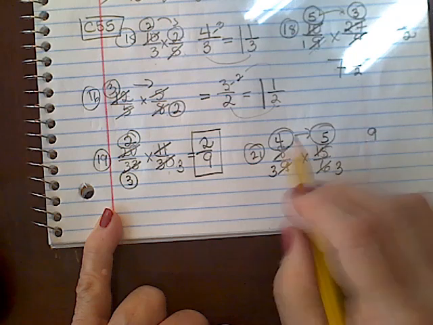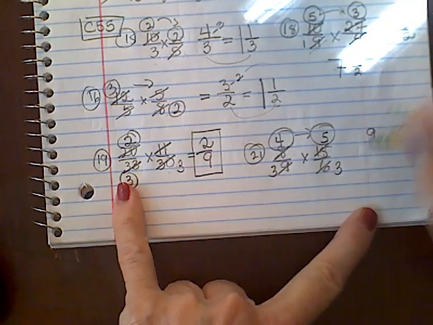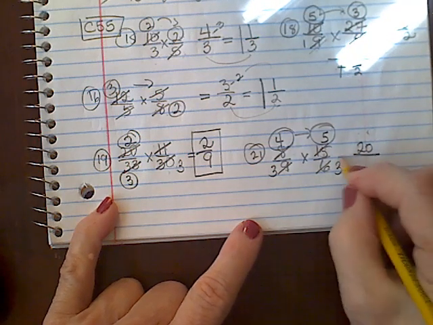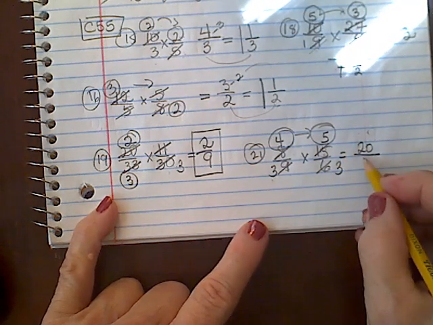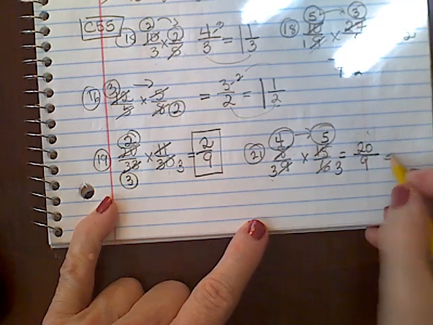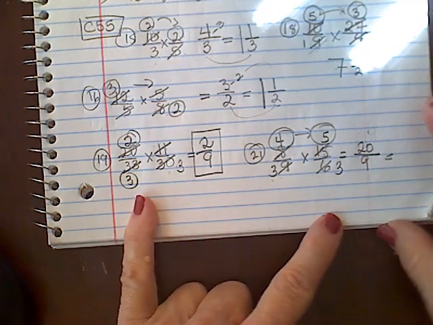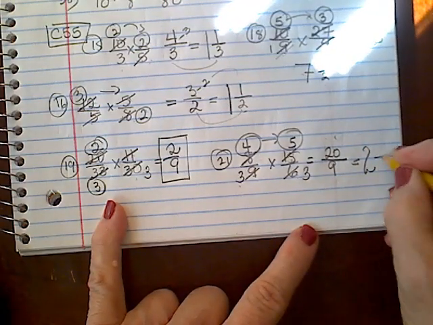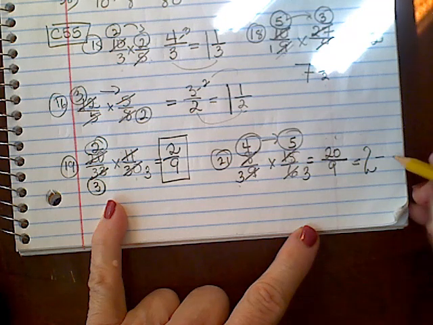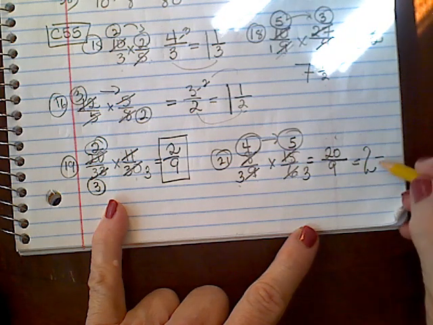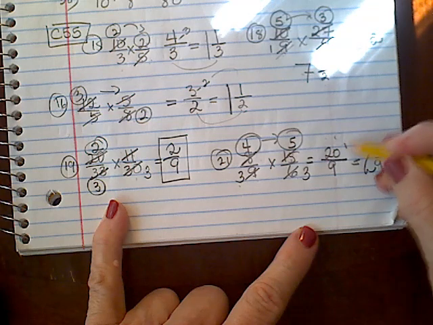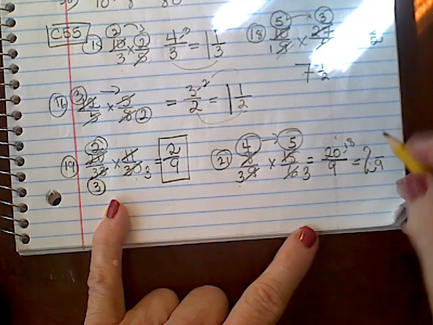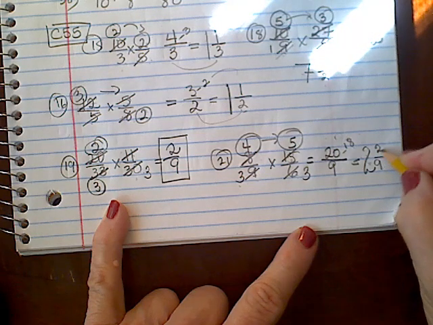9. Oh, I'm sorry. I'm adding. 4 times 5 is 20 over 3 times 3 is 9. And then how many times does 9 go into 20? That is going to be 2 times. And 2 times 9 is 18. We've used 18 pieces to fill up those 2 boxes. 20 minus 18 is 2.